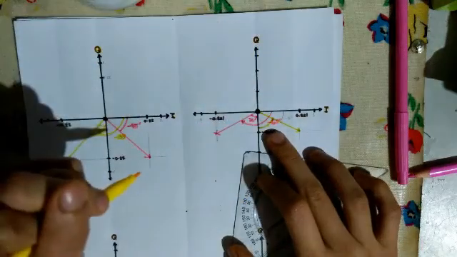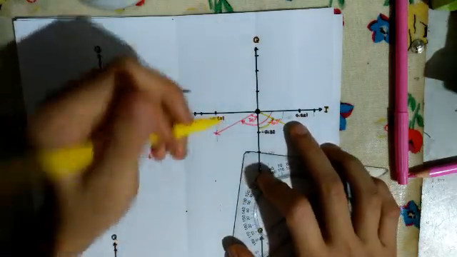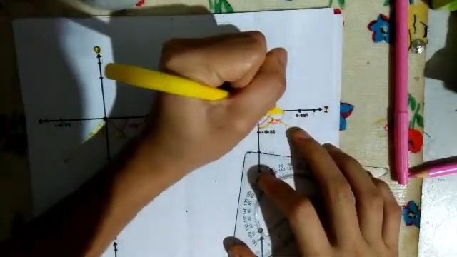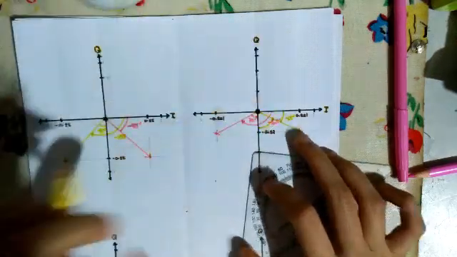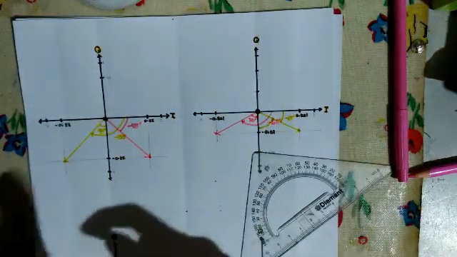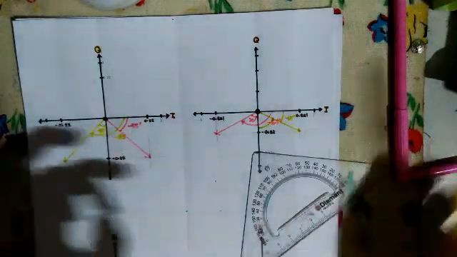So 90 minus 75, we get 15. That is negative 15 since we are moving to the clockwise direction. That is negative 15 degrees.